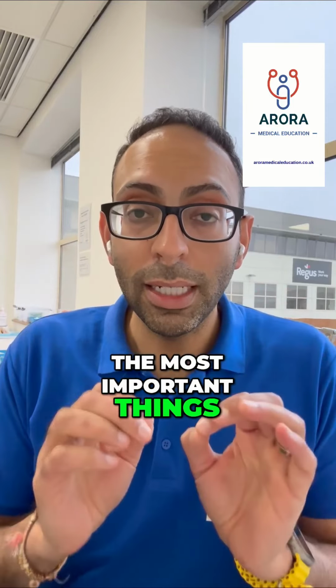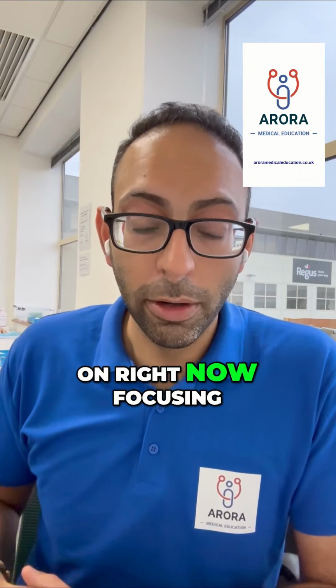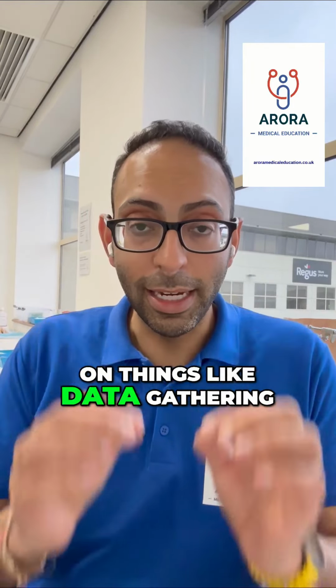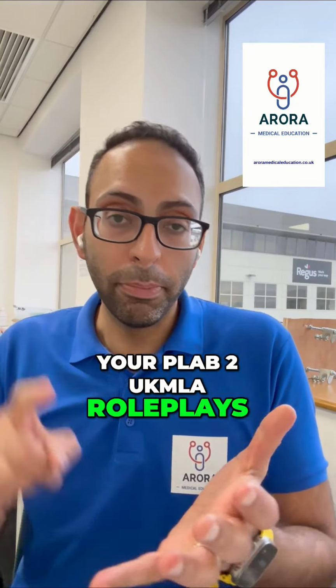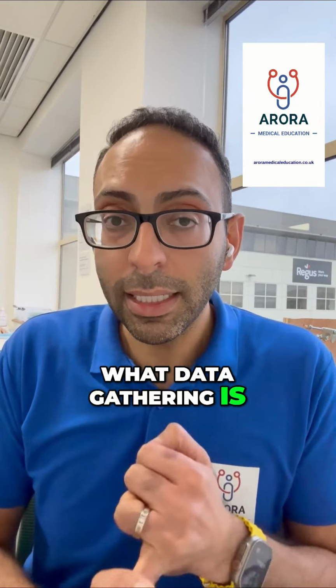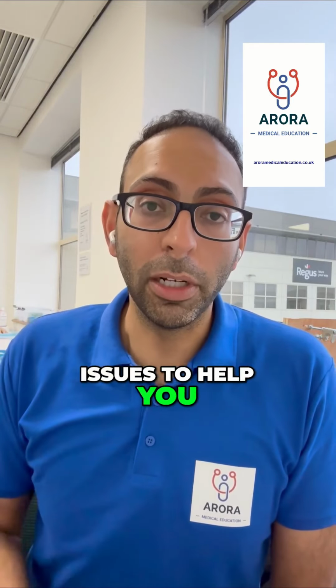This is one of the most important things that we talk about at the academy. We've had lots of role plays. There are currently role plays going on right now, focusing on things like data gathering. So if you're practicing your PLAB 2 UKMLA role plays, make sure you understand what data gathering is and make sure you tailor it to get all of those core issues to help you go forward.